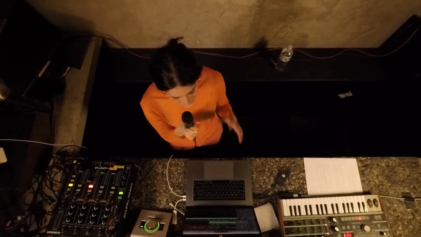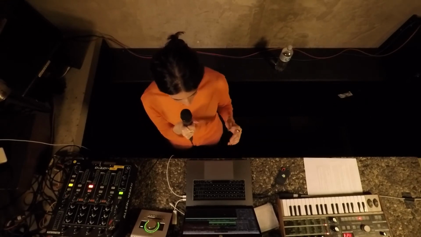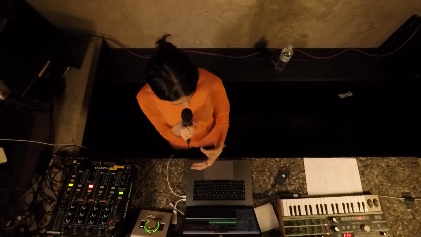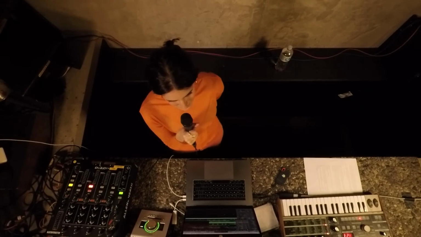So yeah, but I do like it. I would definitely like to start learning Ableton just to see. But I know how to use Logic, and it does sound good. So I'm pretty happy using it.